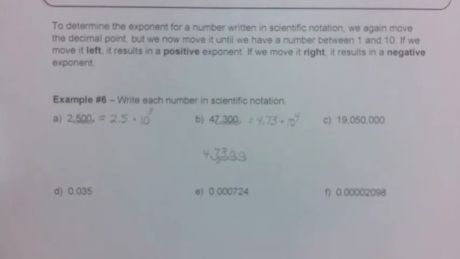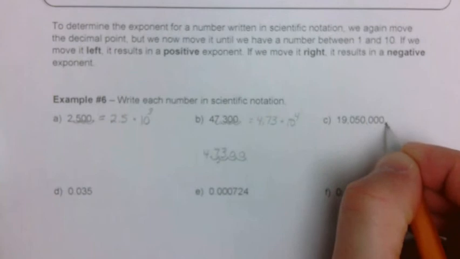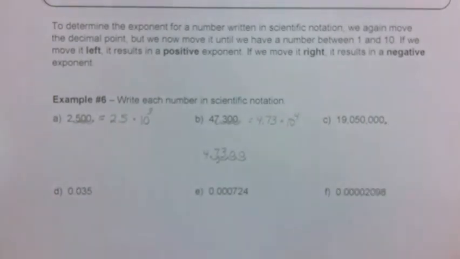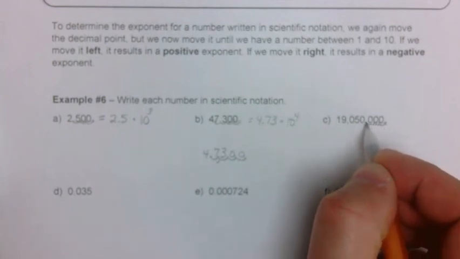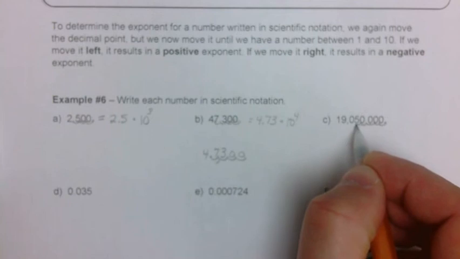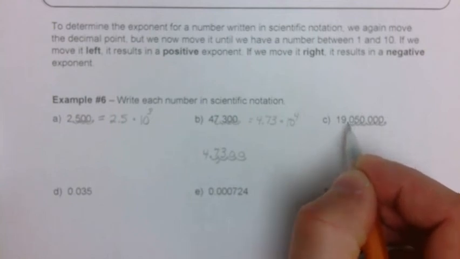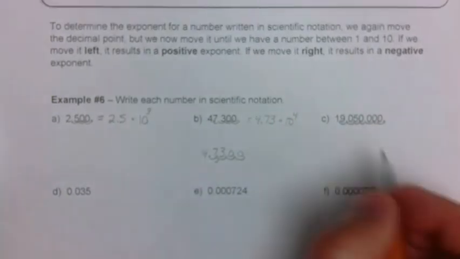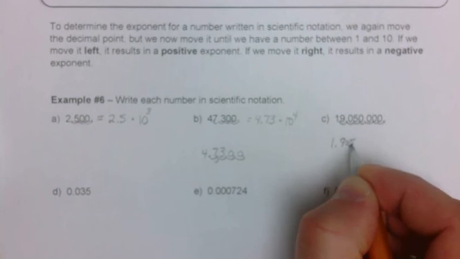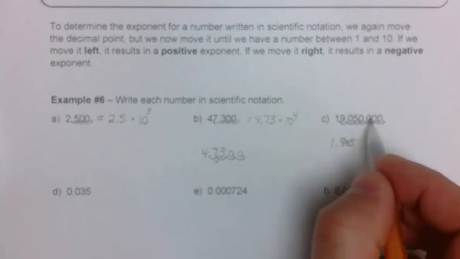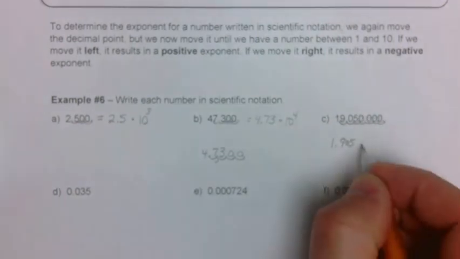Letter C, 19,050,000. Here's where the decimal point is. We have to move that decimal point until we get a number that's between 1 and 10. So let's move it left again. 1, 2, 3, 4, 5, 6. But that's 19, so I've got to move it one more time. And now I'm going to have 1 and 905 thousandths. All of these zeros I can ignore.